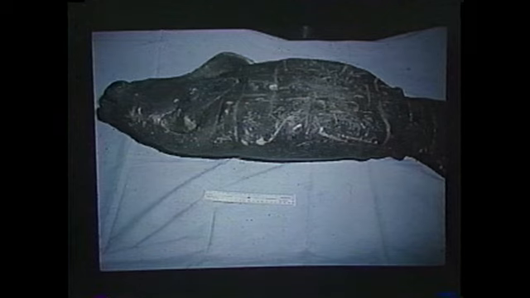And even if animals survive, they all have evidence of encounter with boat propellers by multiple patterns of dermal scars that have healed.